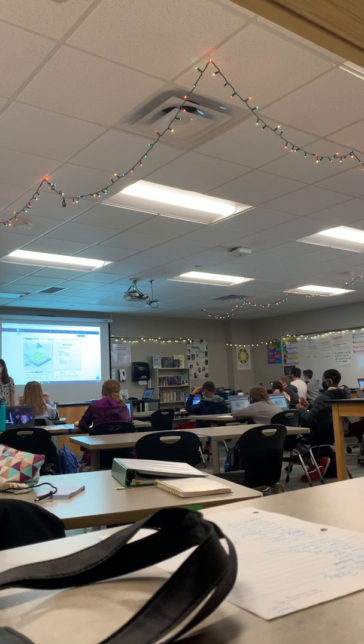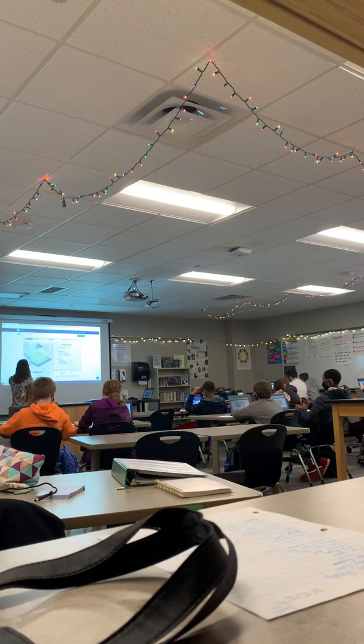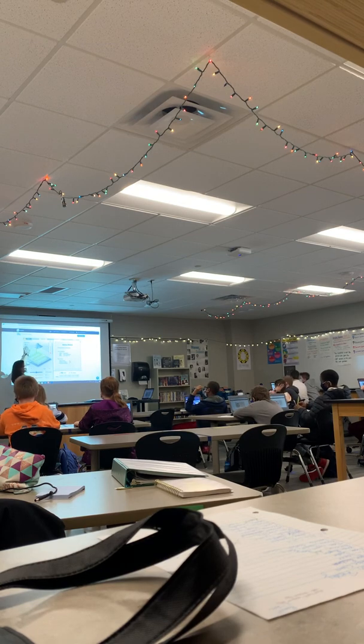So once you're into your gizmo, it should look like this. This is how it will automatically be set up. It should automatically have seed A selected up here, and that is what we want.